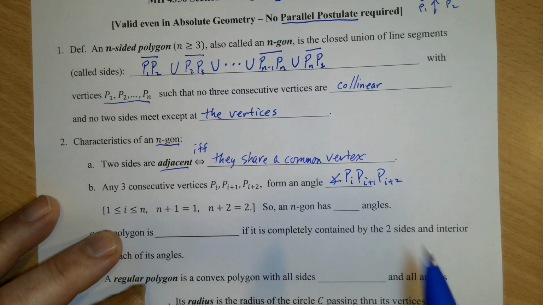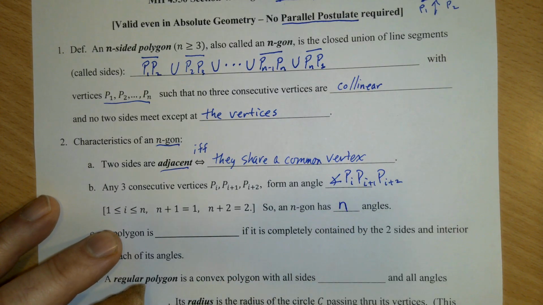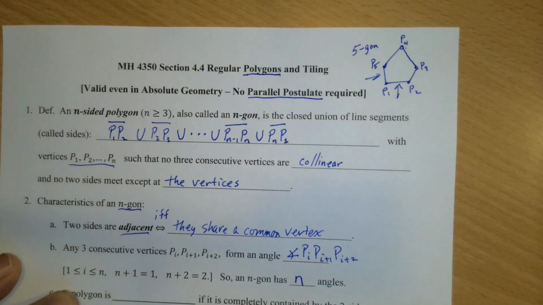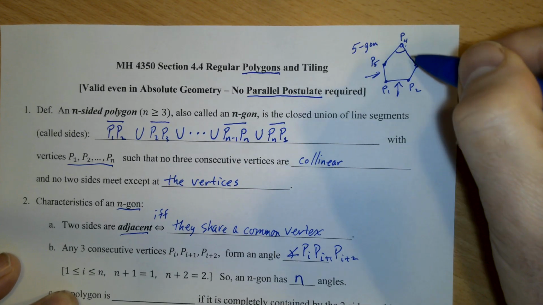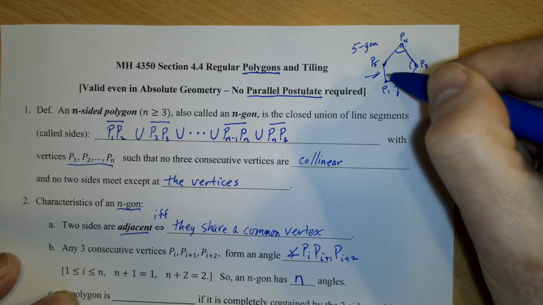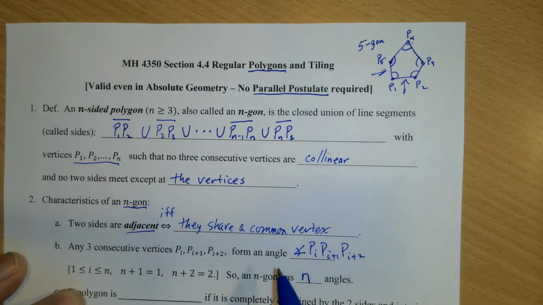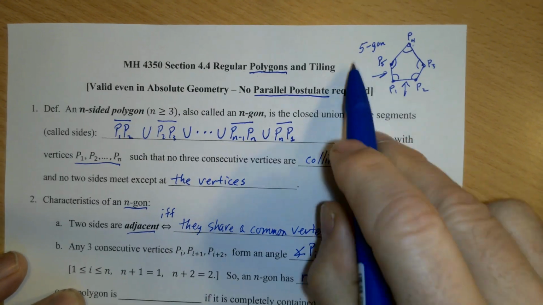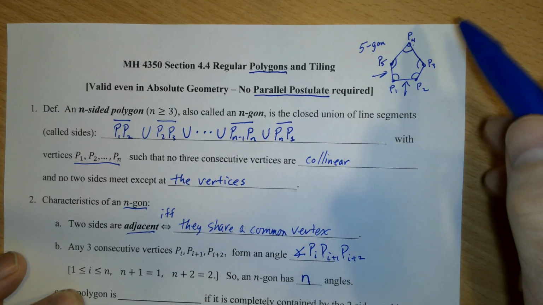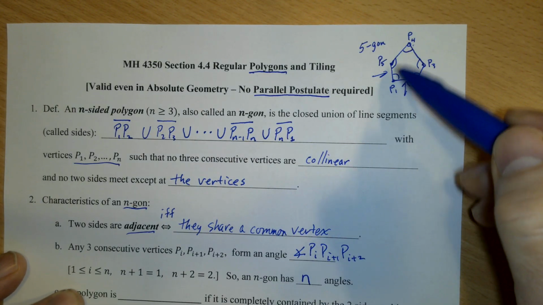So an n-gon has exactly n angles. In this picture, we've got all these angles. Here, here, here, here, here. It's a 5-gon, so you have 5 angles. Now, what did I mean about n plus 1? If n is equal to 5, well, what would this angle be right here?